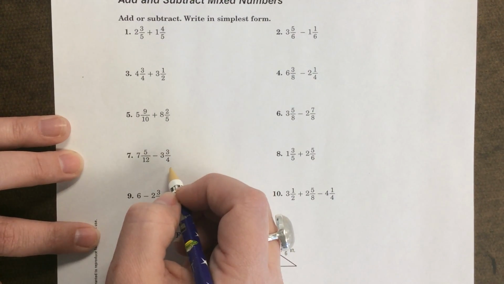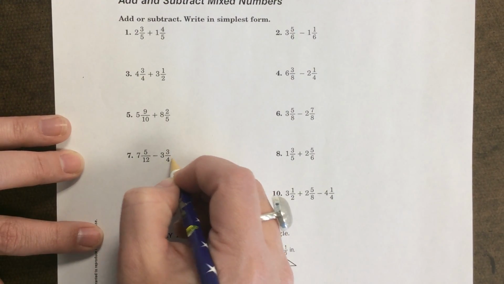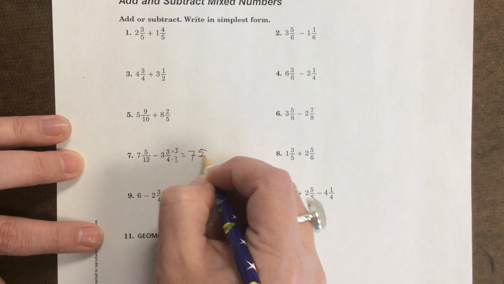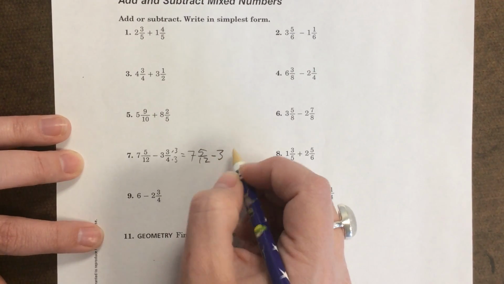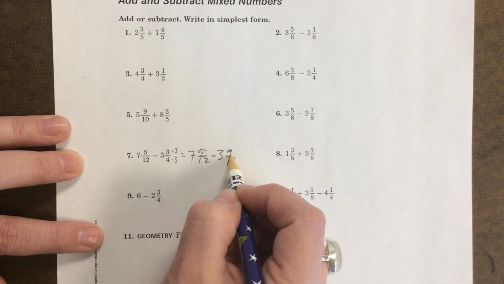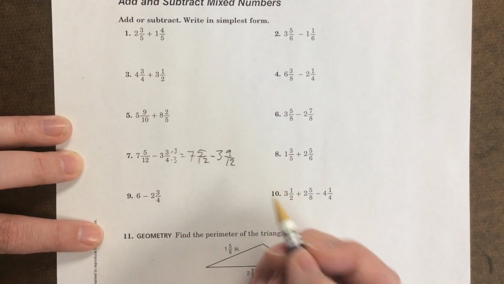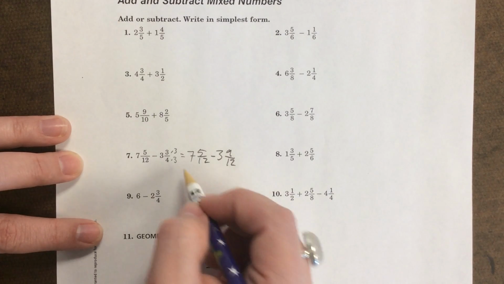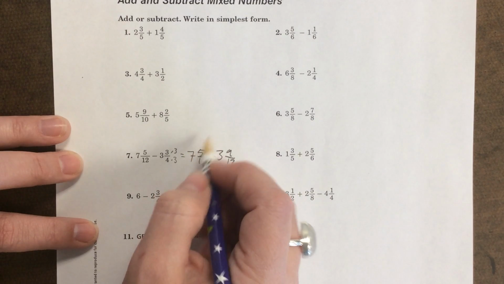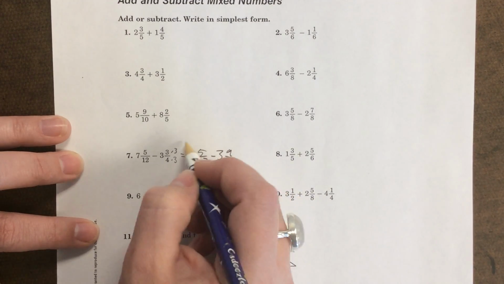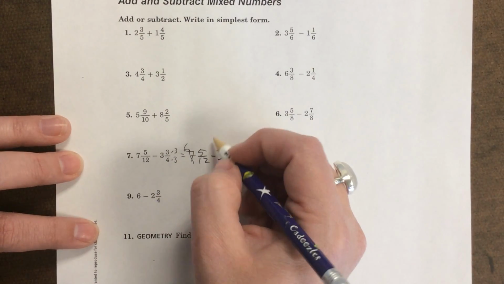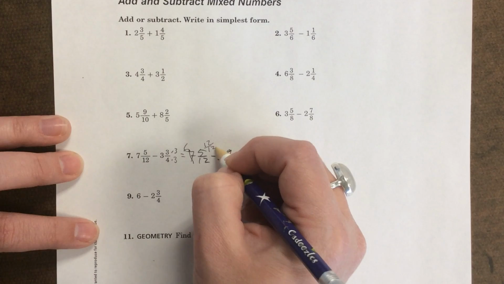Okay? So looking at number 7, if we do it the book way, we need a common denominator first. So I'm going to multiply the top and the bottom of this one by 3. So we have 7 and 5/12 minus 3 and 9/12. But notice the 5 minus the 9 is going to get us negative, and that's bad. So we need to make this one an improper fraction. So we're going to borrow a 1 from the 7, and that becomes 6. Which means here, to add 1 with the denominator 12, it's going to be 12/12.